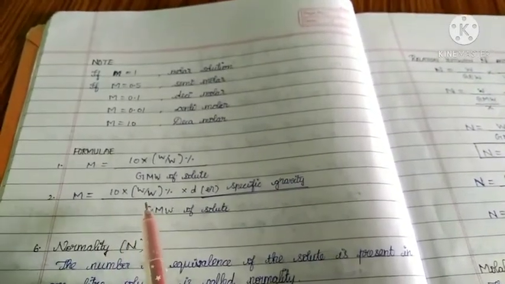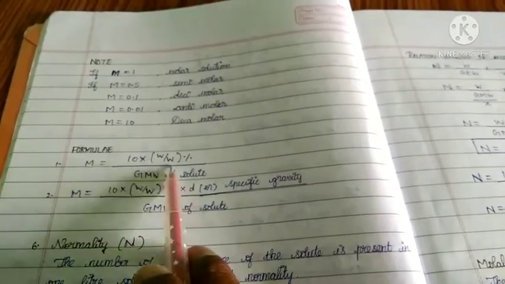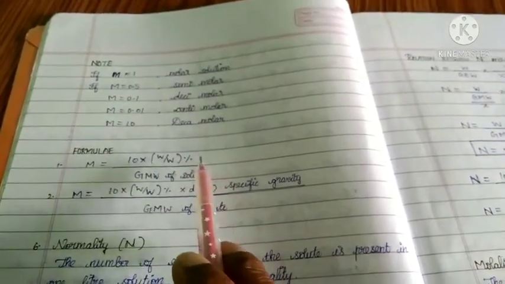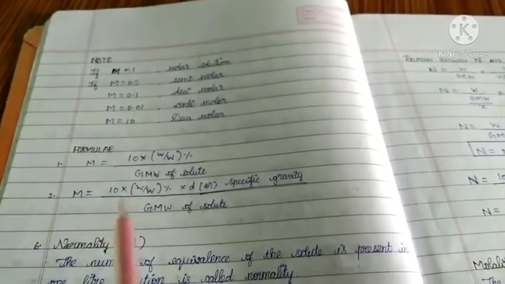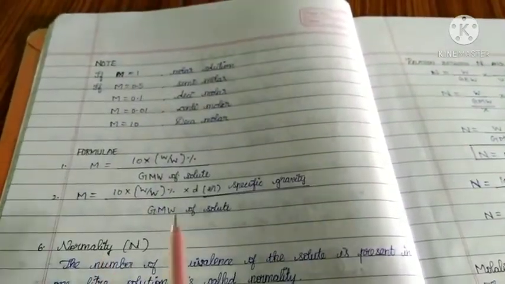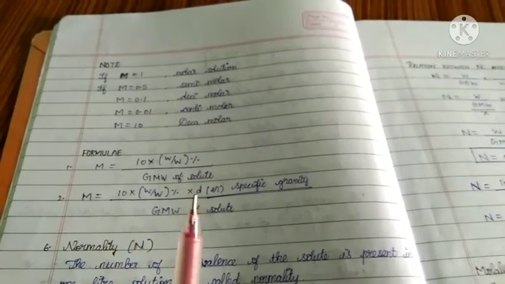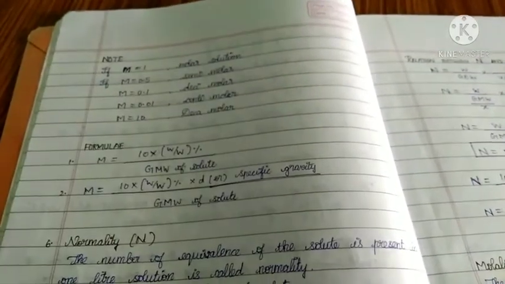Then molarity is to be found. Then we should use this formula. What is the formula? Same formula. We should add that density factor or specific gravity factor in the numerator, then we can find the molarity value. So this is about molarity.